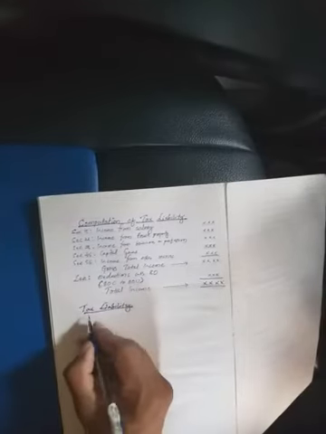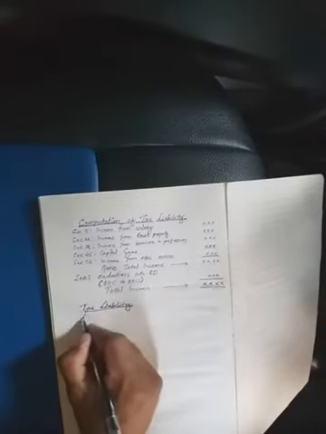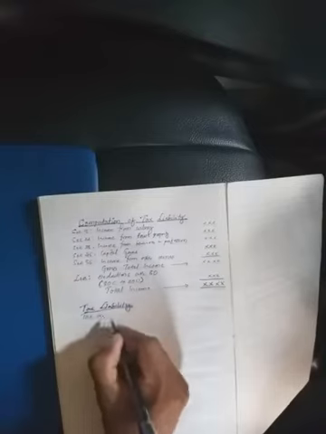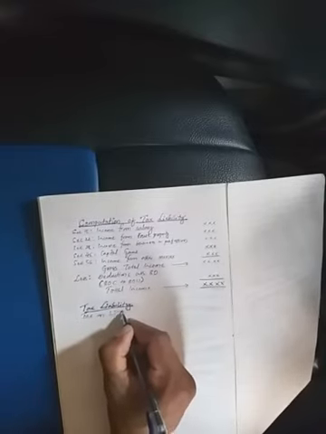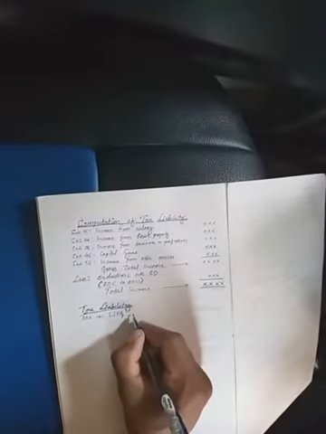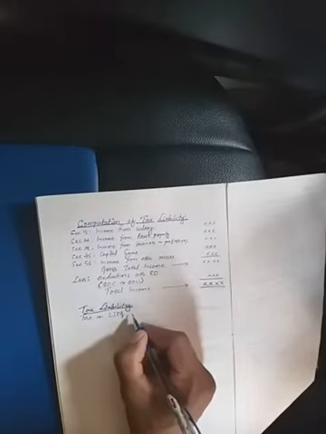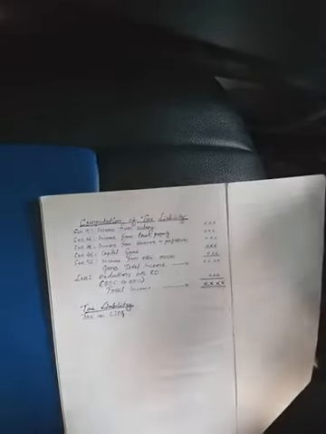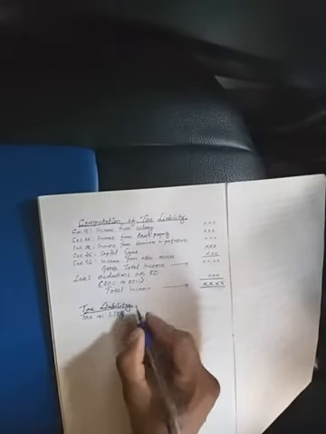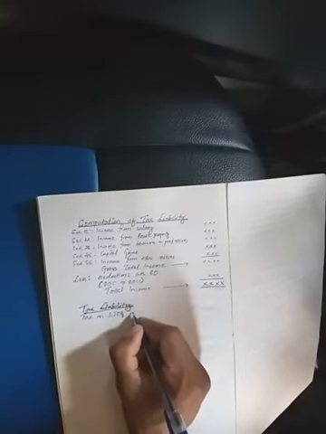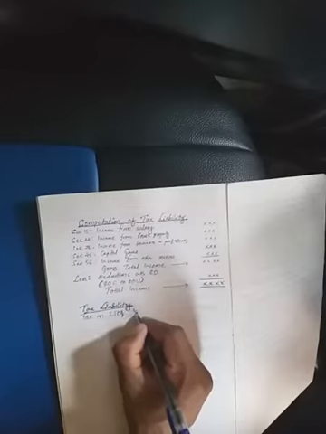So first, it is on LTCG. So let's take tax on LTCG. Tax on LTCG is taxable at 20%.